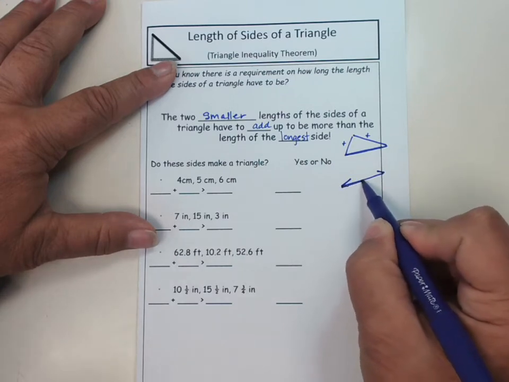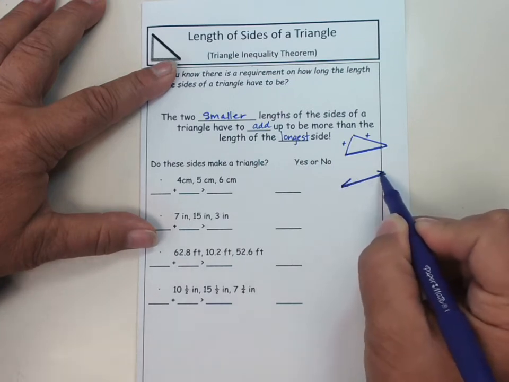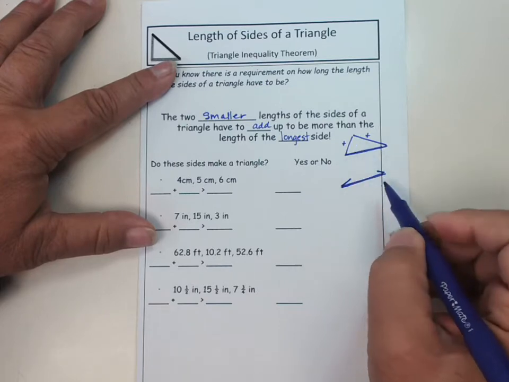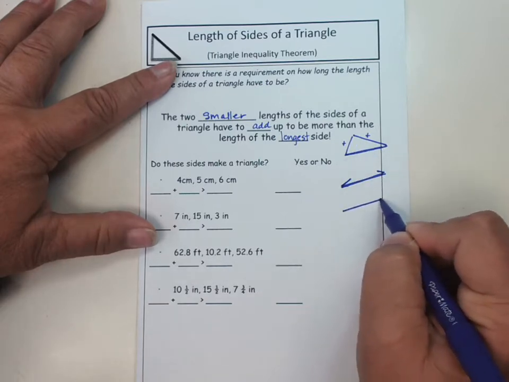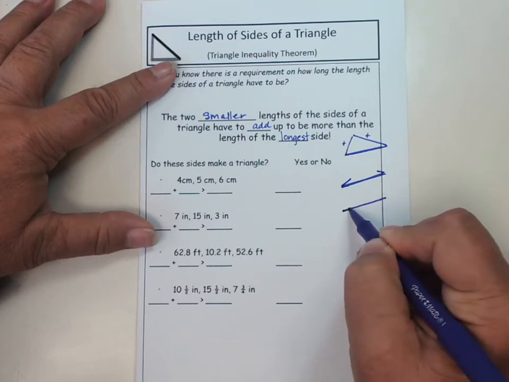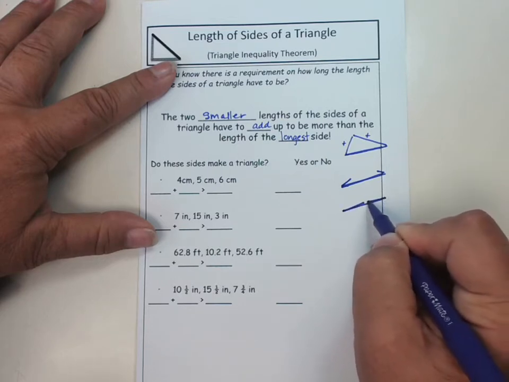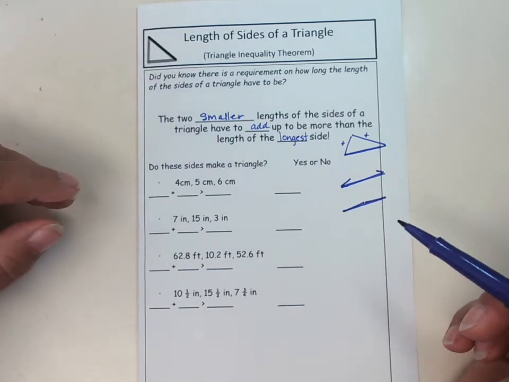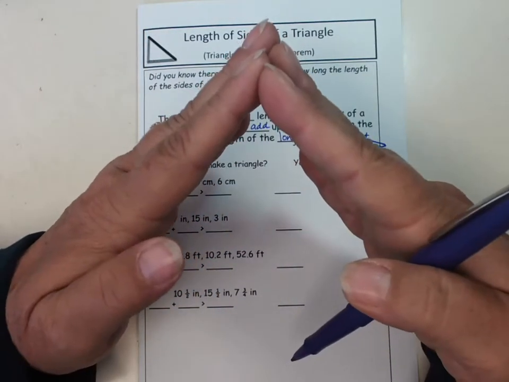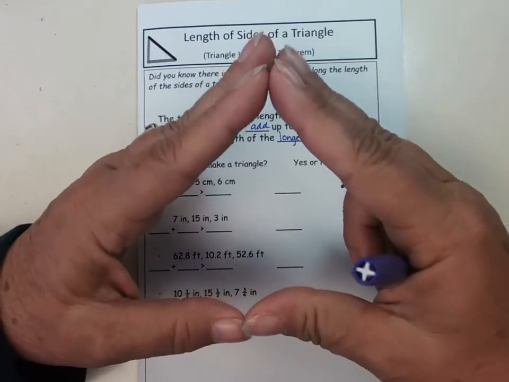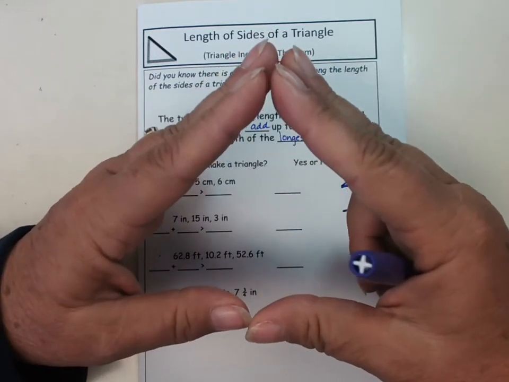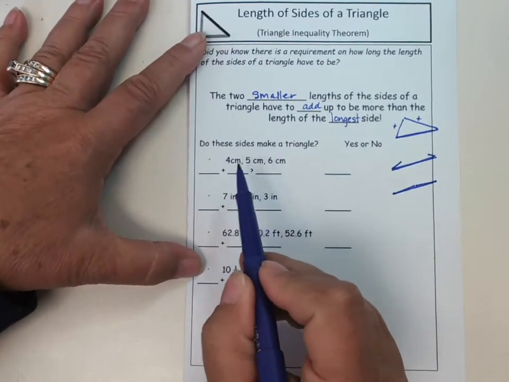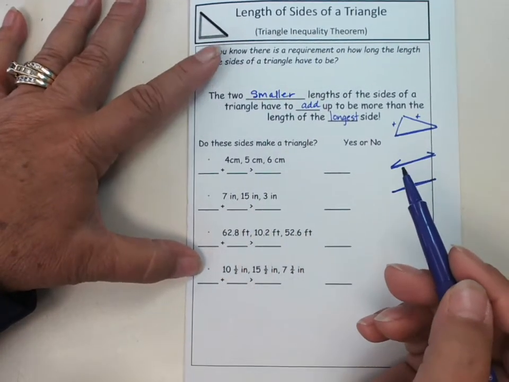So here's the nice long side, and this is a short side and a short side. And if they can't touch each other, then they can't make a triangle, right? Or here's the longer side, and let's say that they're the same length, right? They'll make a nice straight line, but that doesn't make a triangle. So they have to be longer so they can bump up and get to be a triangle. So if you look at this, we need to identify the two shorter sides.